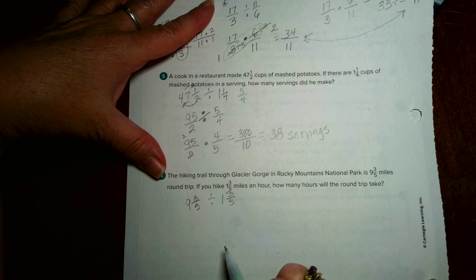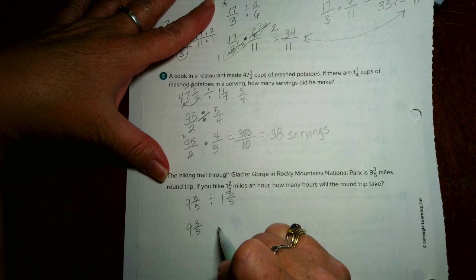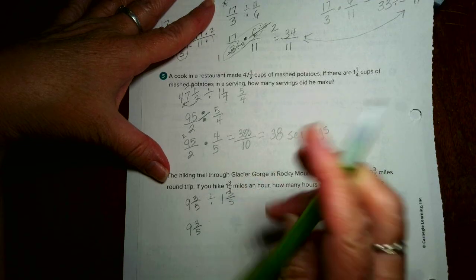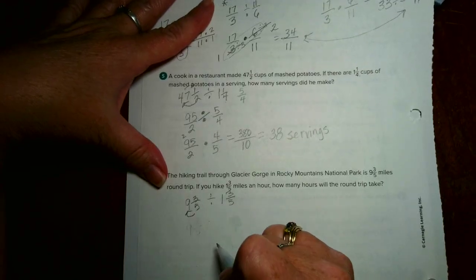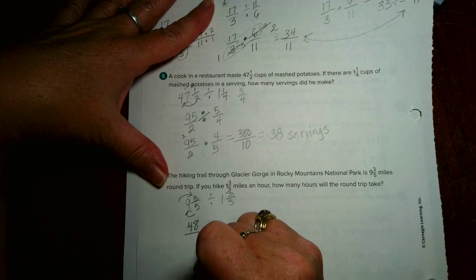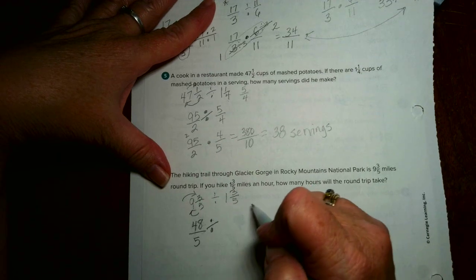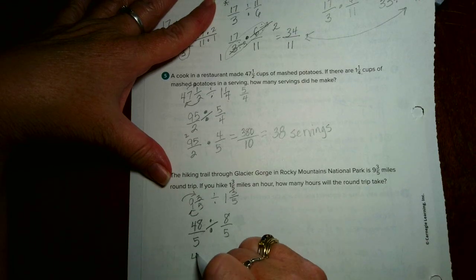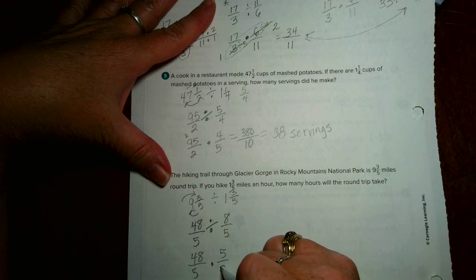So we need to make these improper fractions. We could say 9 3/5, but we can't say times the reciprocal here without first changing it to an improper fraction. So we'll do the whole thing. So 5 times 9 is 45, and 45 plus 3 is 48. We have 48 fifths times, now let's still keep it divided by. 5 times 1 is 5, plus 3 is 8, divided by 8 fifths. Now we can do 48 fifths times 5 over 8.